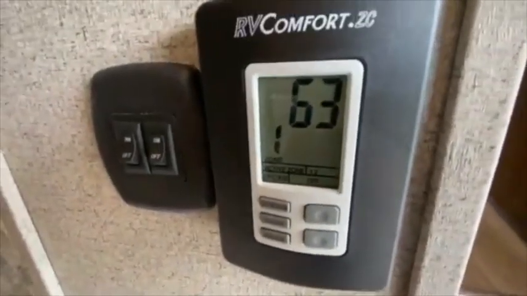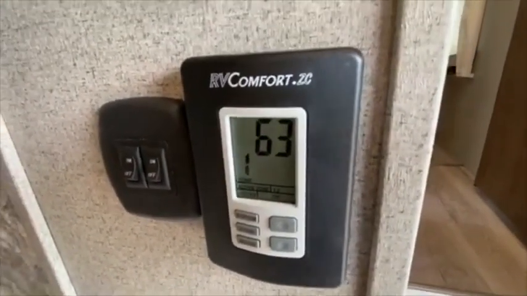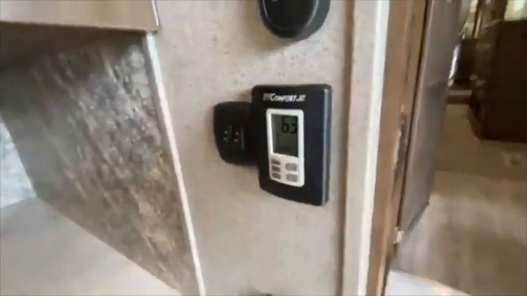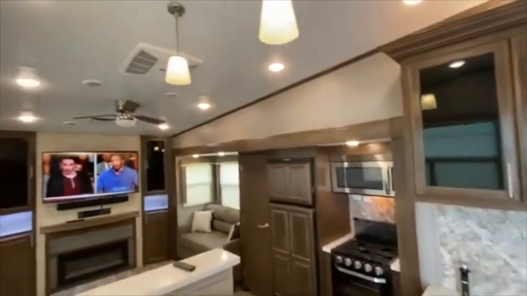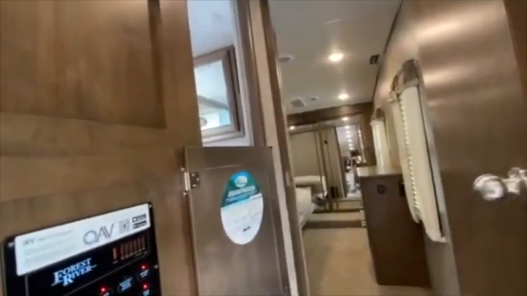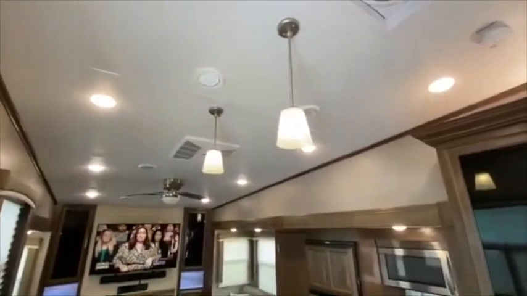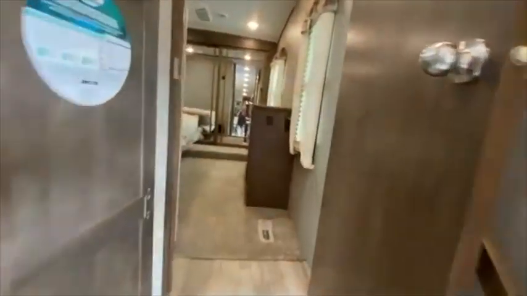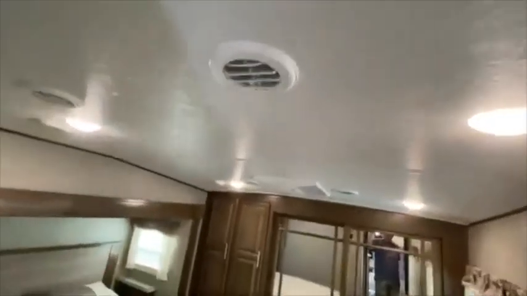So this is the thermostat for the unit. This is a 2-zone RV, so that means you've got 2 air conditioners. One's in the rear and the other's in the front. Now these air conditioners tie in to the same duct system. So even when one is running, keep in mind, it's still gonna blow air out everywhere.